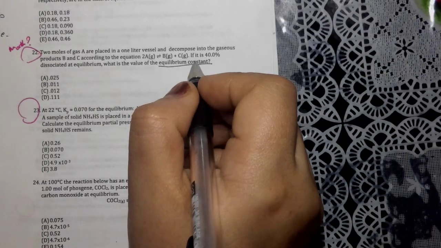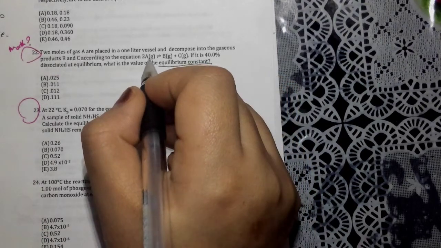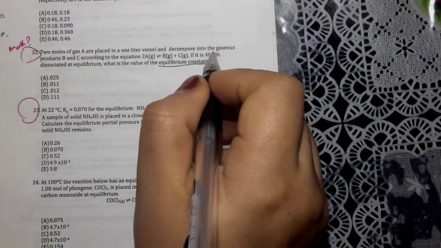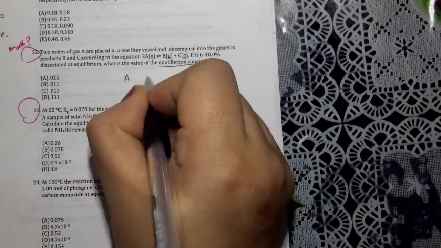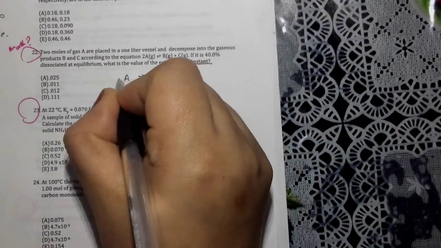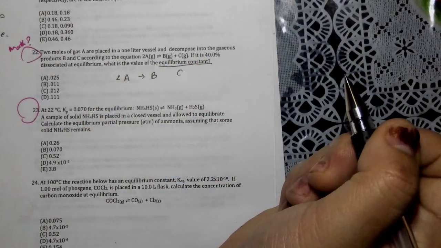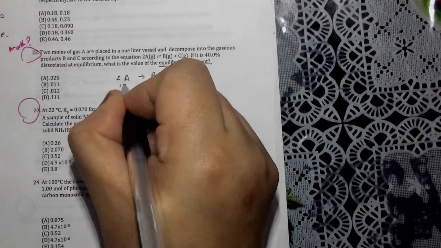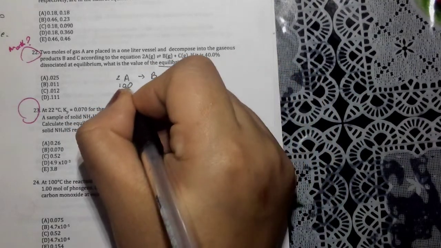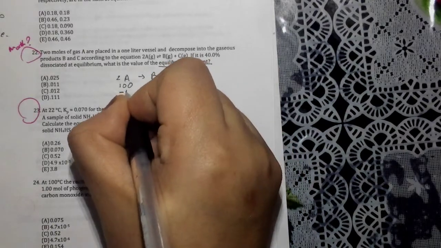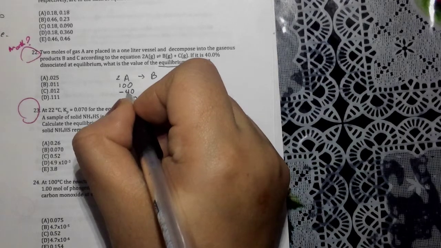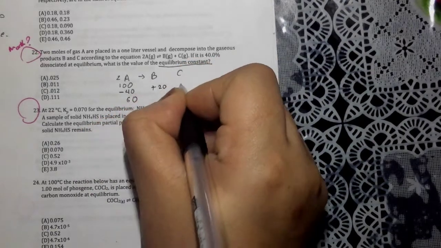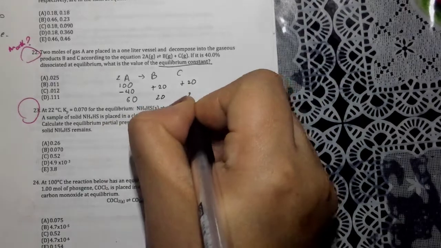That means A is becoming B and C by 40% amount. Okay, we can solve for this. A, B, C. What is happening? That means if I have 100, 40% of that will be gone. So minus 40. So I'll have 60 left. If you do minus 40, that will be plus 20 and plus 20. You're going to have that.